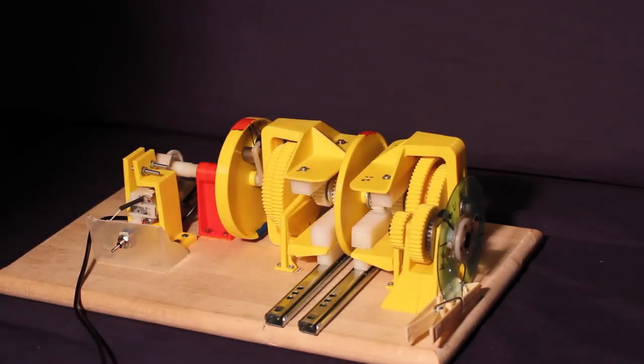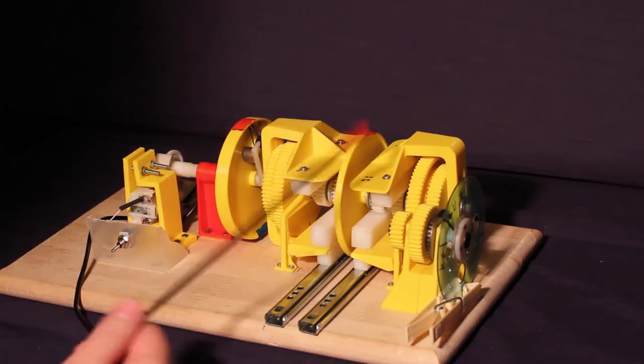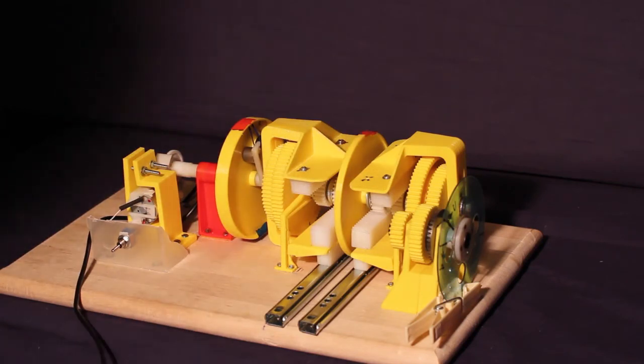Additionally, it has shown the presence of a step-up gear, which provides for the output rotation at a greater rate than the input rotation.